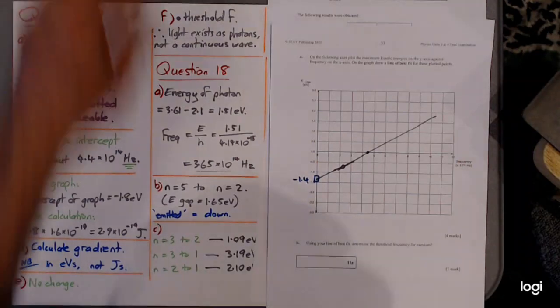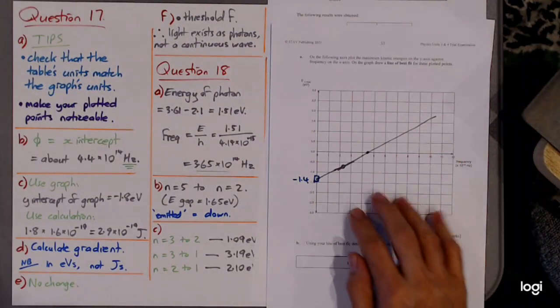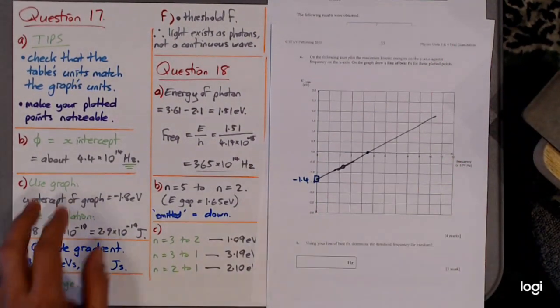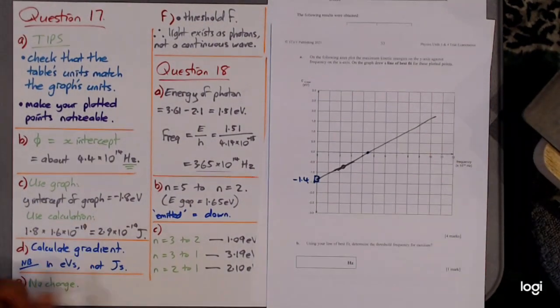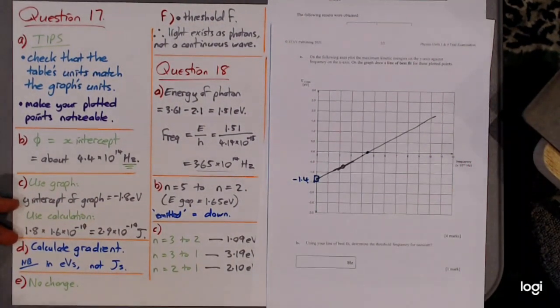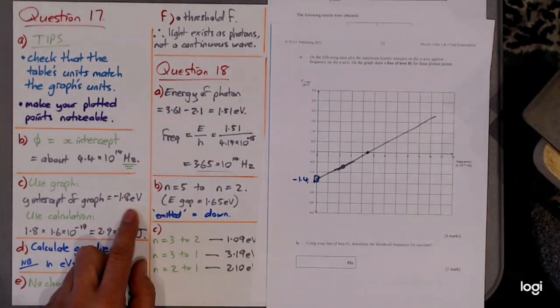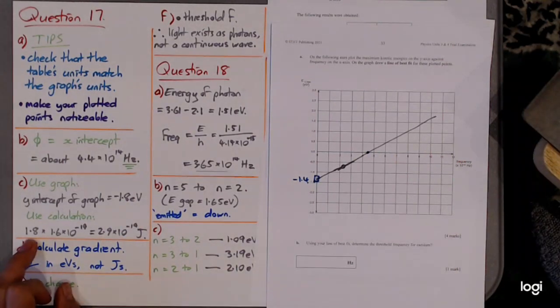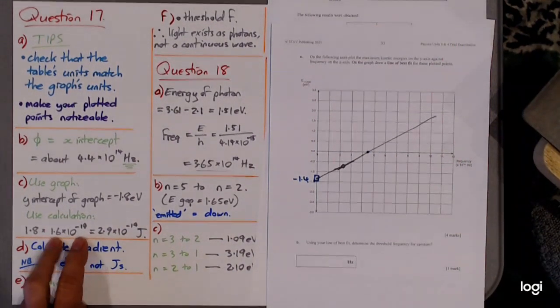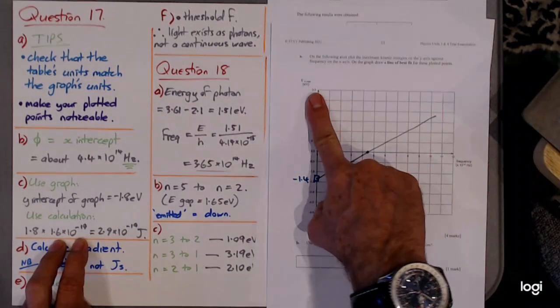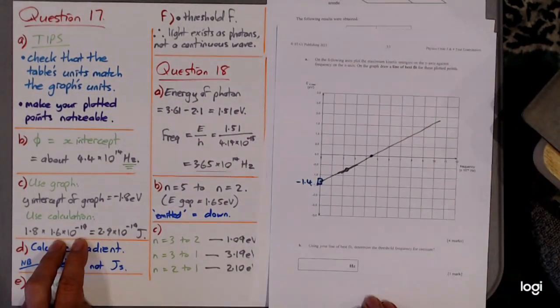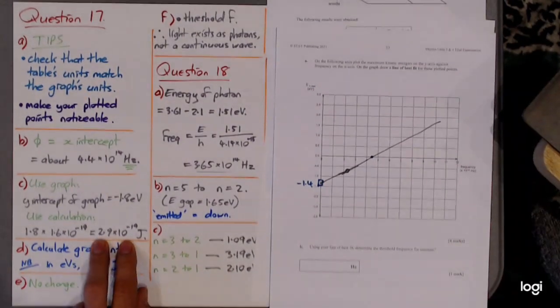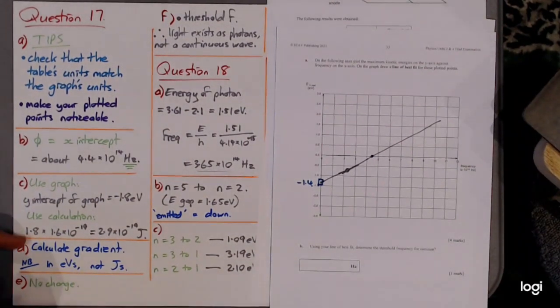We know there's 3 things about this particular graph. We've seen a dozen of them by now. Right, you have to use the graph and you have to use a calculation. So the answer, again, I would do what I've done here in grey. The y-intercept of the graph is negative 1.8, so I've clearly got my line wrong, right? And therefore, 1.8 times 1.6 by 10 to the minus 19, which is the conversion factor between electron volts and joules. They've asked you for the answer in joules. Right, so you've used the graph, you've used a calculation, that's what they mean. All right.